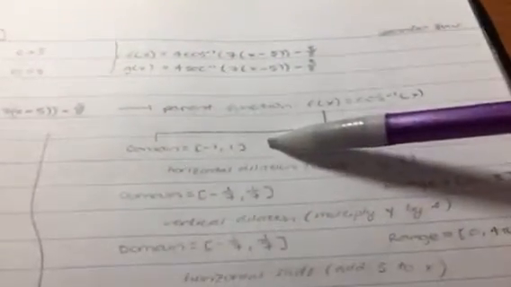And the parent function of that is inverse cosine of x, which I drew here. And to find the domain and range of f of x, I found the domain and range of the parent function and then performed transformations on them, like these transformations, to get the domain and range of this cosine graph. So first, the domain of the parent function was -1, 1, and the range is 0, pi.